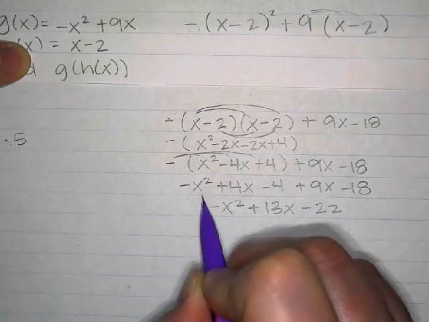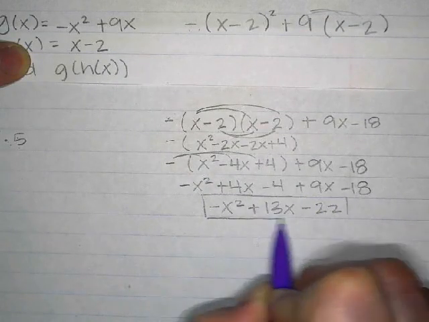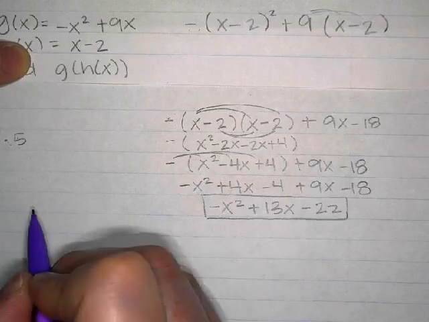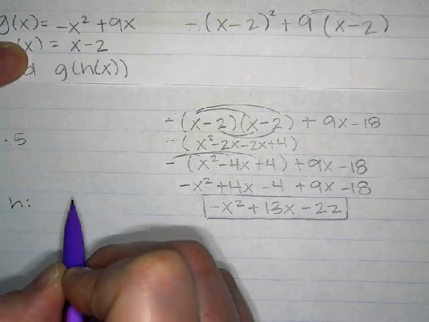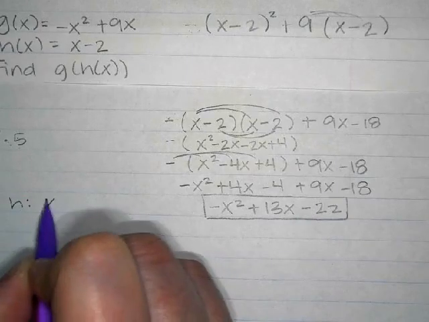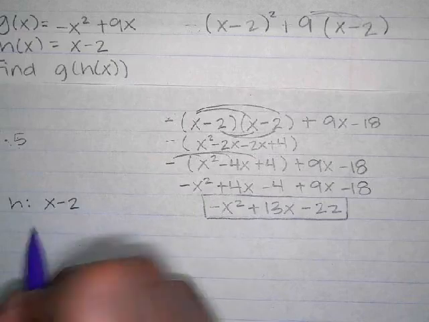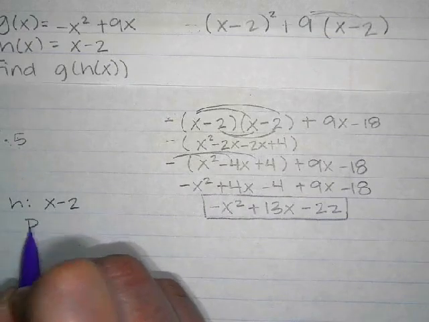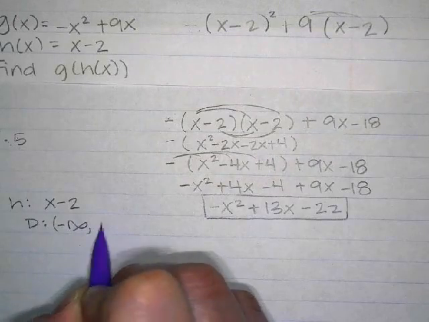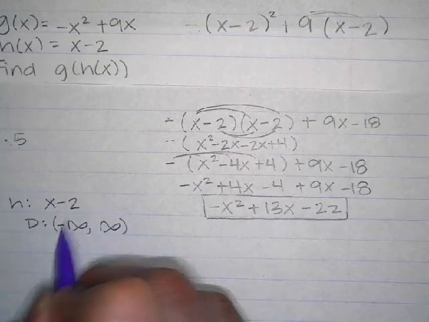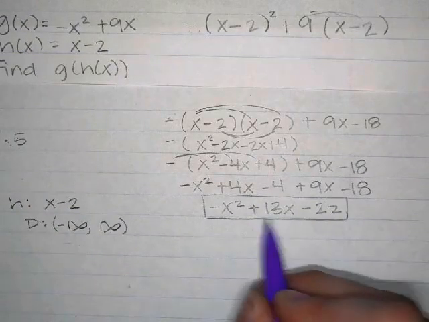Let's look at our input. Our input was h. H was x minus 2, so that's y equals mx plus b form. That's a straight line. So what is the domain of a straight line? Okay. So we started off with the domain of a straight line, all real numbers. Over here, we ended up with a quadratic. Same thing. So our domain is all real numbers here. Okay.